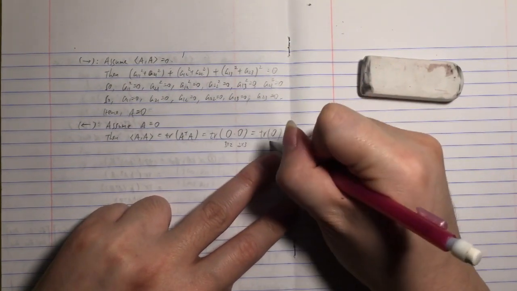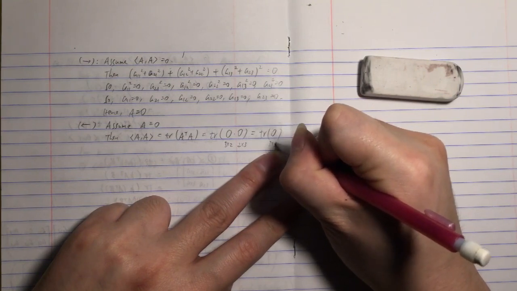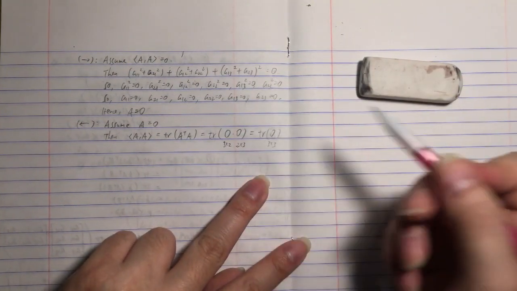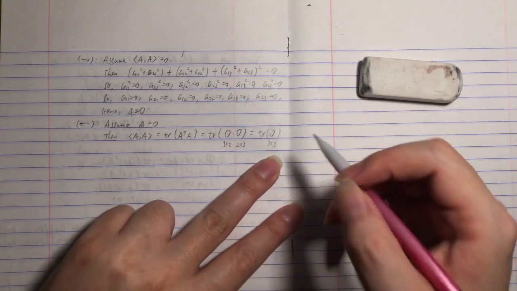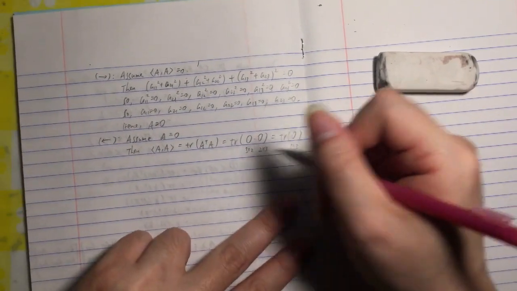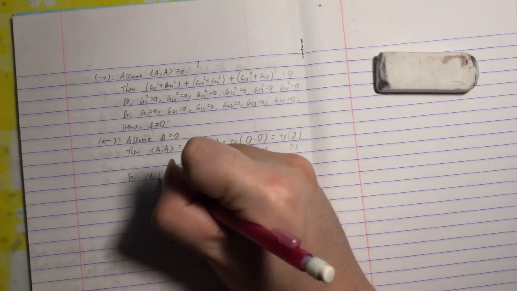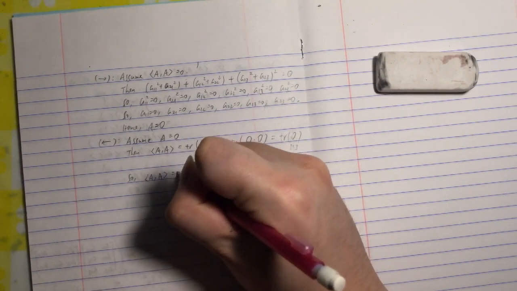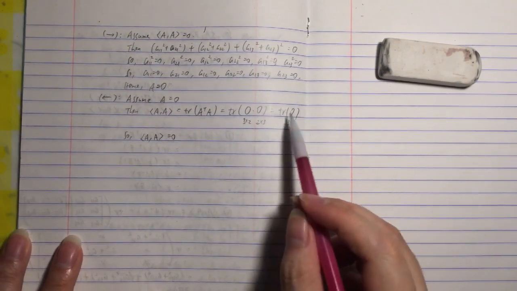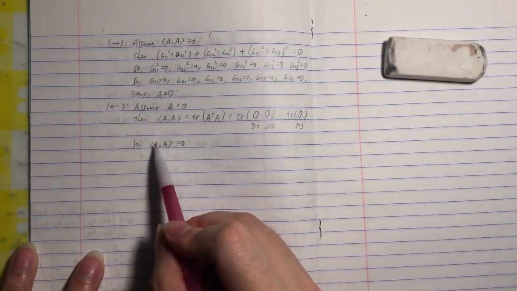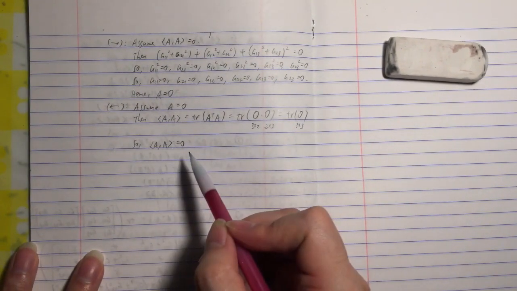This 0 matrix is a 3 by 3 0 matrix. And the trace of the 0 matrix is 0. Therefore, angle bracket of A comma A is 0.